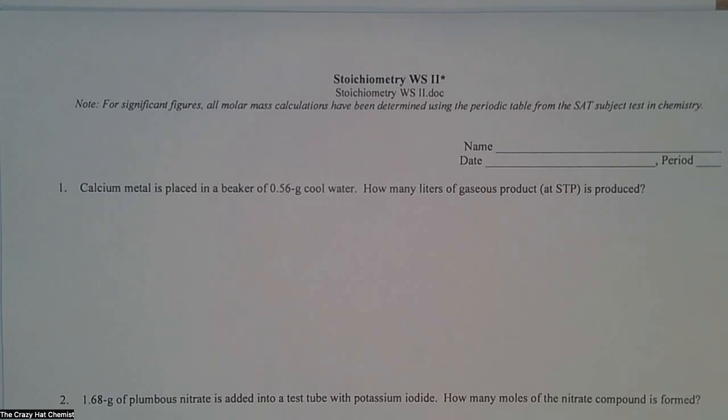So here we go, another paper and pencil, or rather paper and pen, example of a stoichiometry worksheet number 2. You can see that title right up here. And just like always with all these videos, I'm assuming you have done a number of things prior to attempting this worksheet.